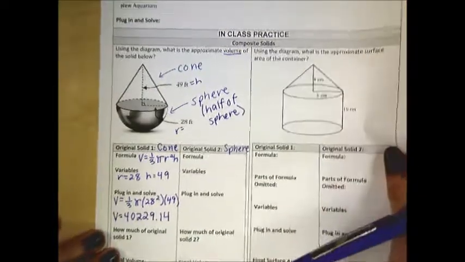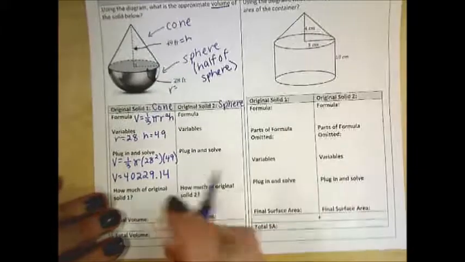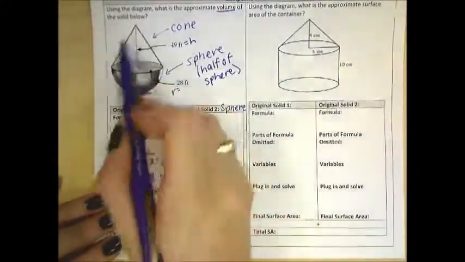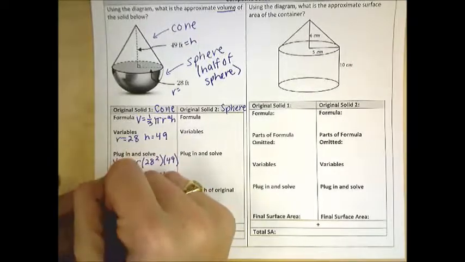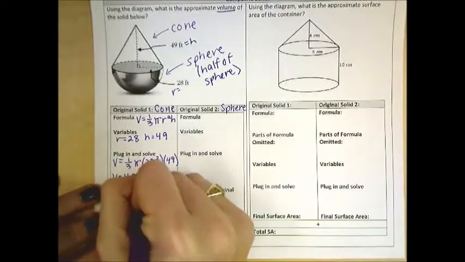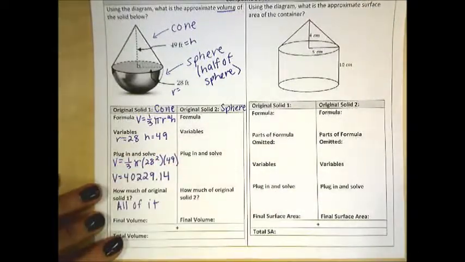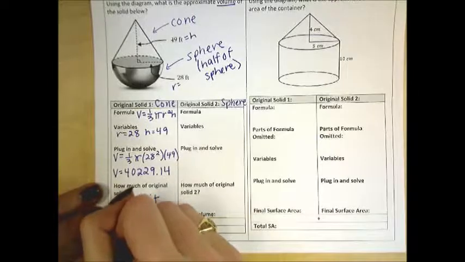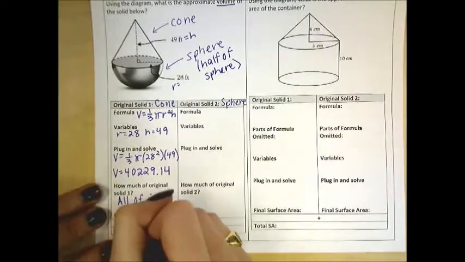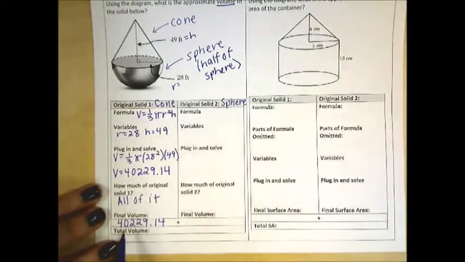And like I said, if we look at the whole composite solid here, I've got my whole cone as part of it. So how much of the solid am I using? The whole cone, all of the cone. So then that means my final volume is exactly what I found here. So I can write in this blank, just copy down my volume. So I've got my volume for the cone.